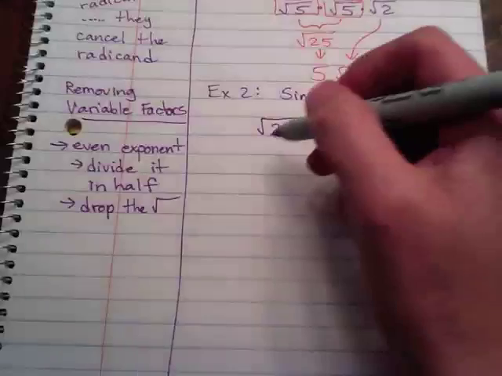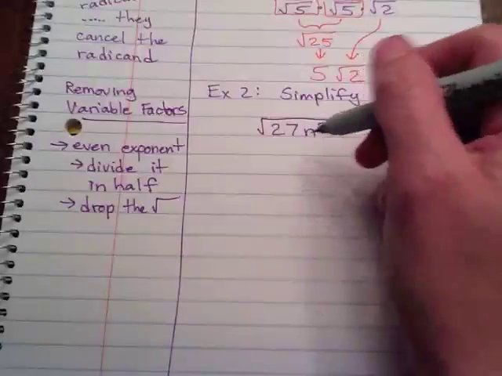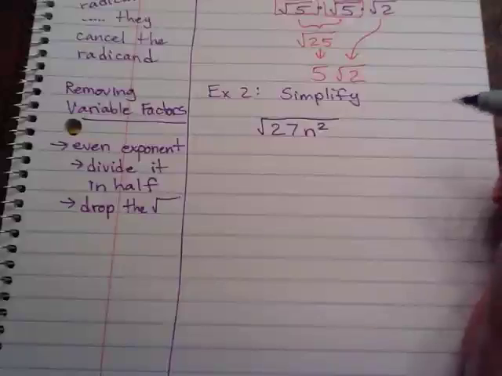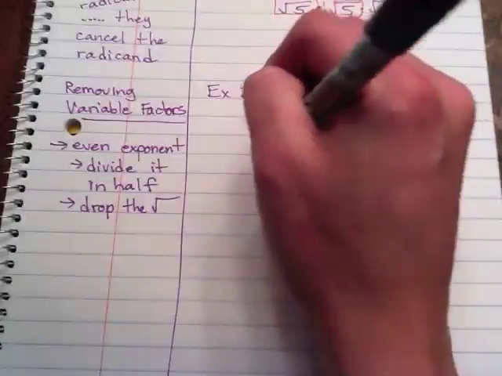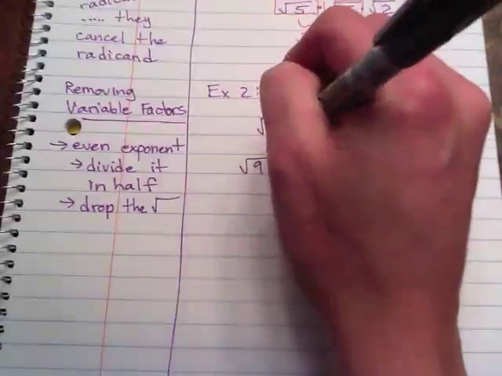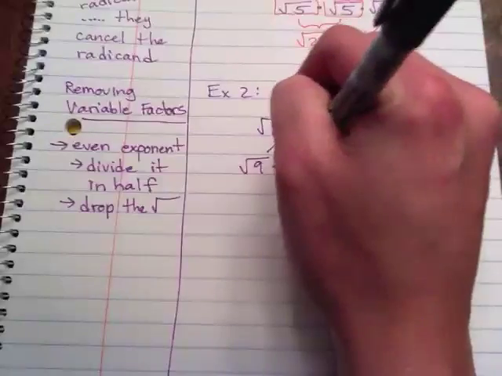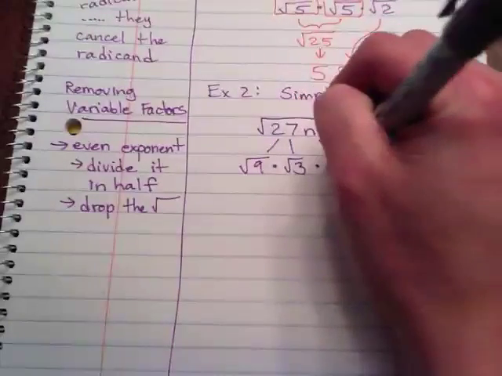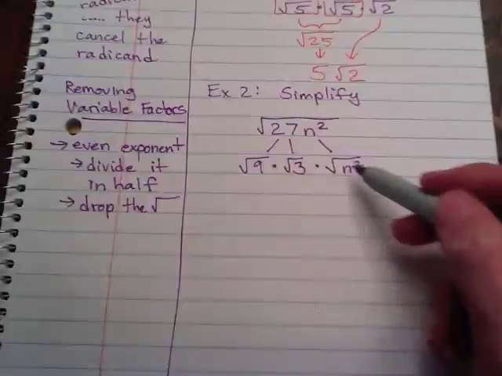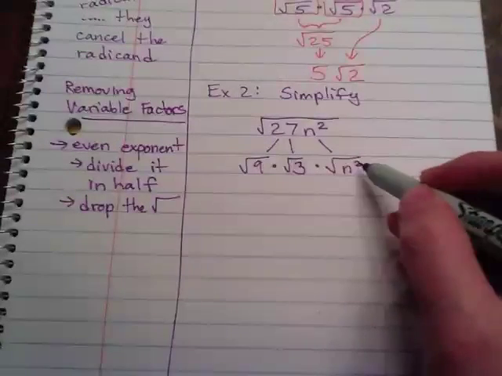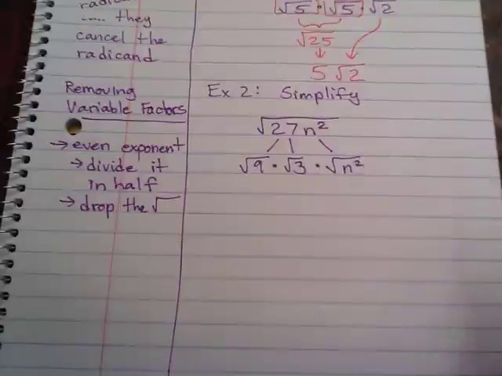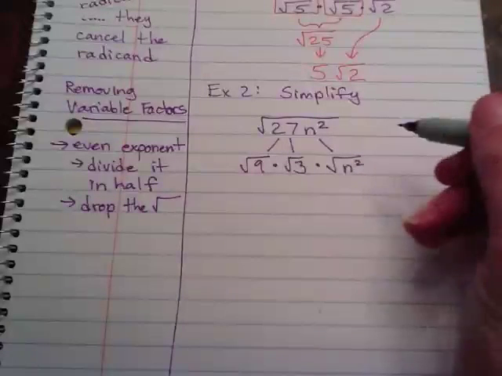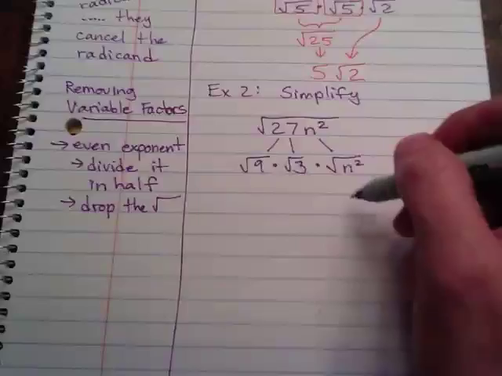So first you need to break down 27. So look for a perfect square factor. And the perfect square factor was 9. So you have the square root of 9 times the square root of 3. And then your n squared is its own piece here. And because it's even, when you go to simplify that, you're just going to divide it in half. So that's what you've been doing when you've been finding the square roots of your squareds. Half of 2 is 1, and so an n would drop down.